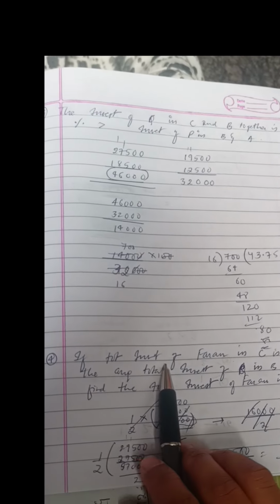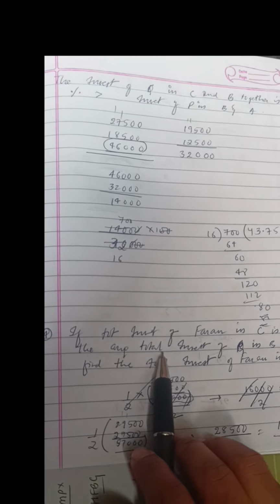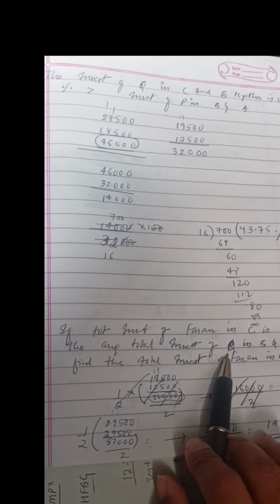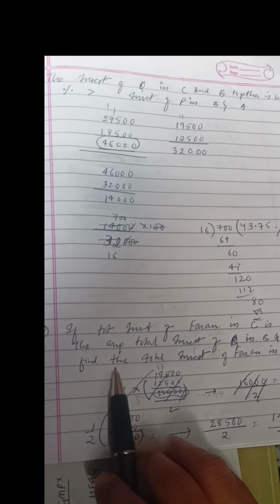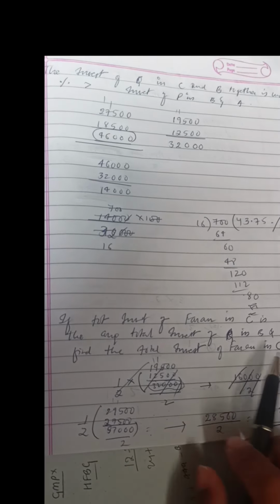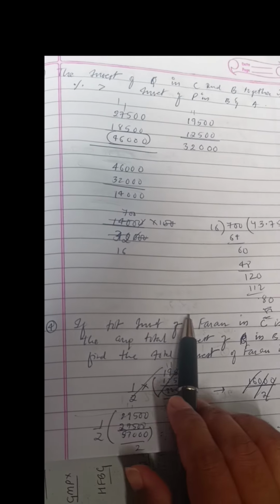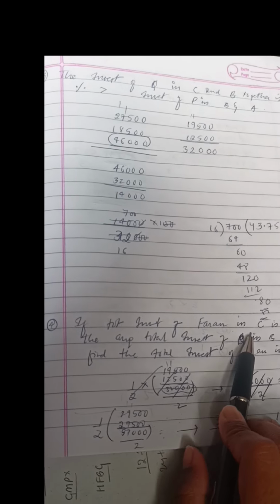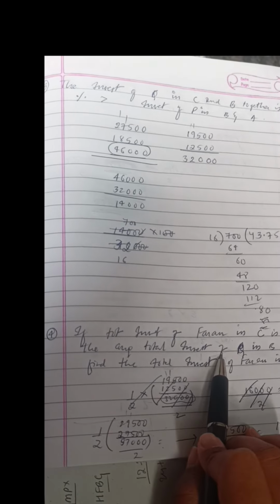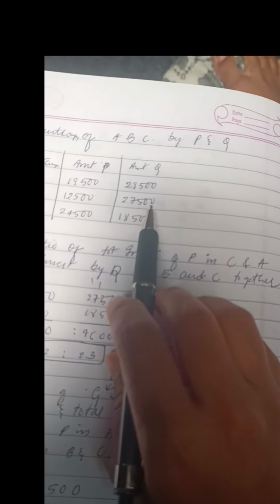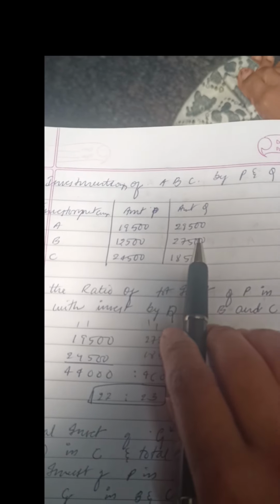If the total investment of Farhan in C is 50% of the average total investment of Q in B and A, then find the total investment of Farhan in C. So here they had given that the investment of Farhan in the investment company C is 50% of the average total investment of Q in B and A. So we know the investment made by Q in B and A.